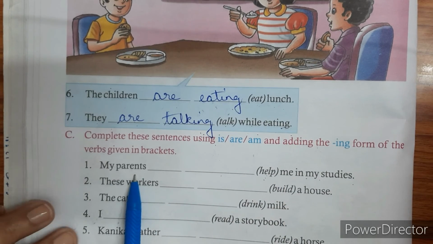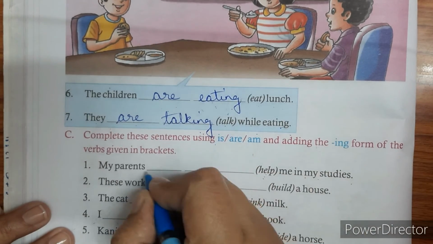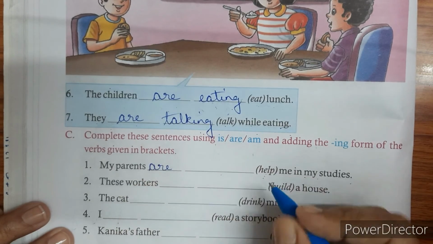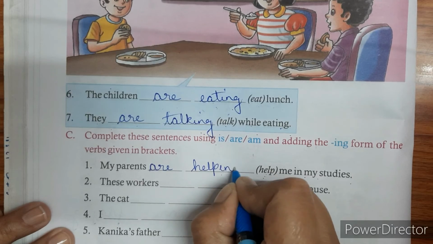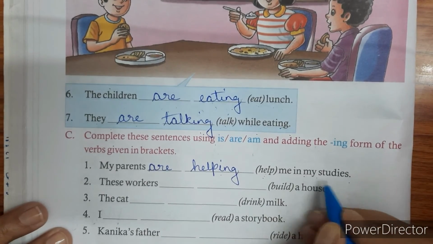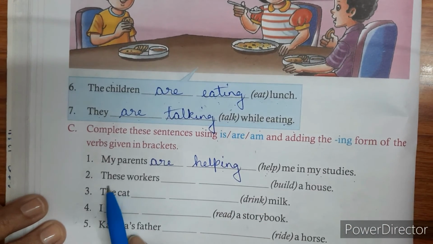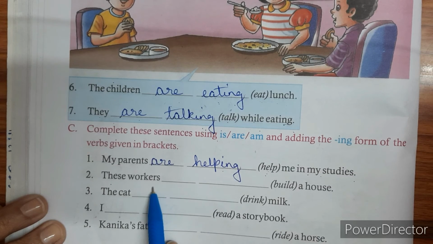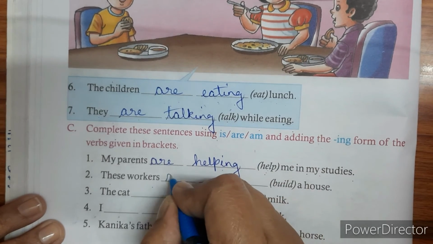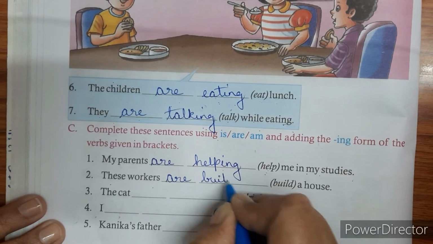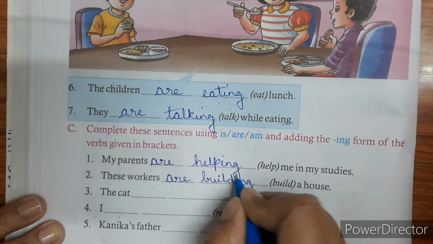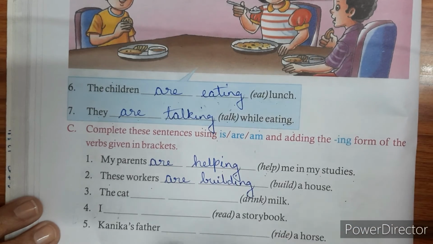My parents are. Help will become helping me in my studies. Next, these workers are. Build will become building a house.